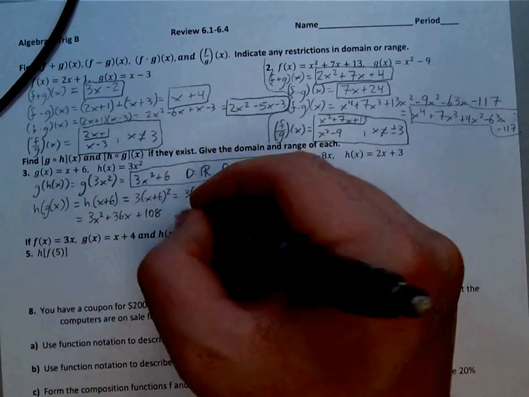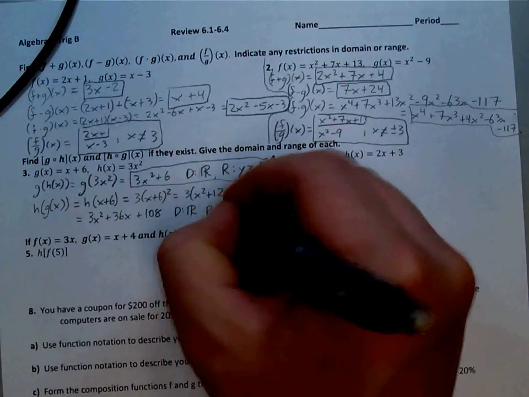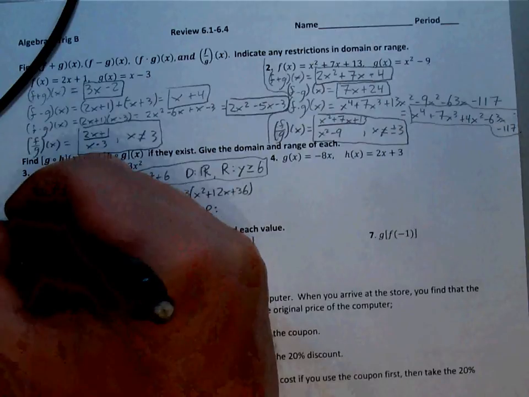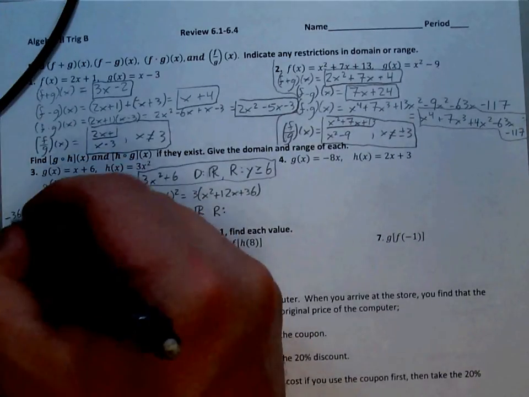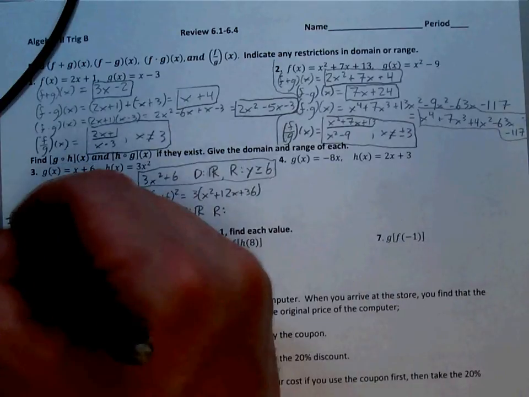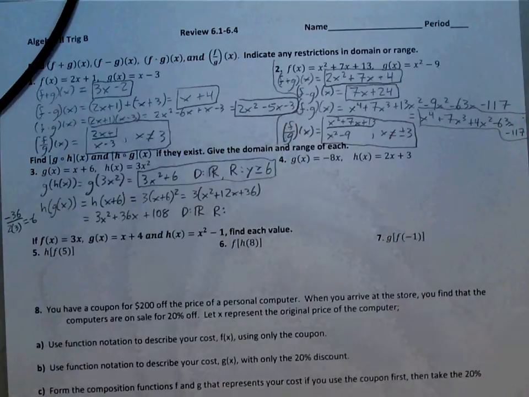For the domain, all reals. The range, I'm going to need to find this vertex. So if I do negative b over 2 times a, I get negative 6. So if I plug in negative 6, I might grab a calculator.